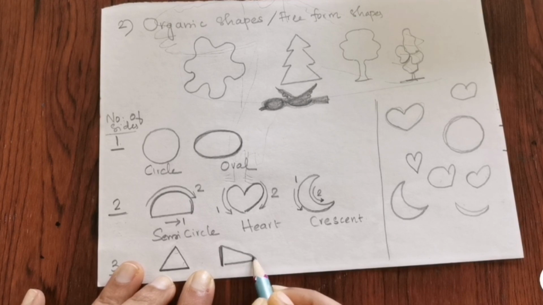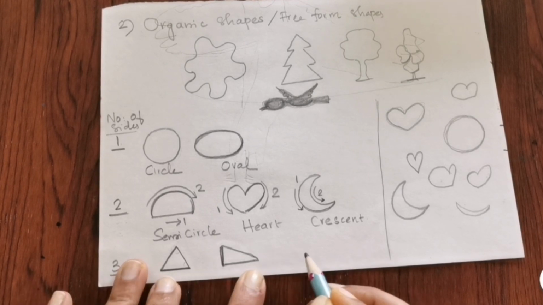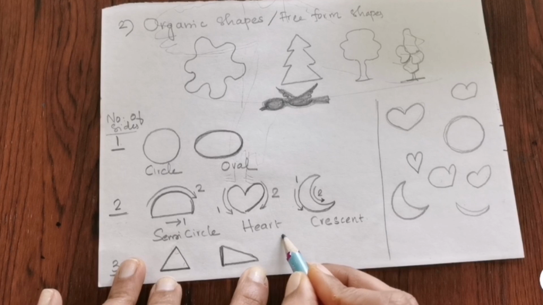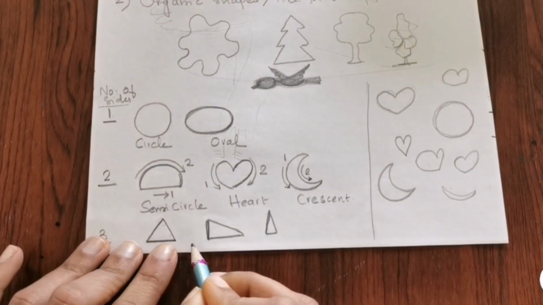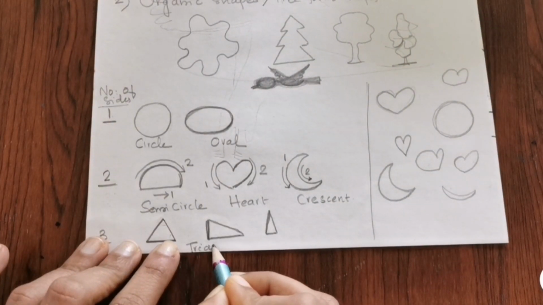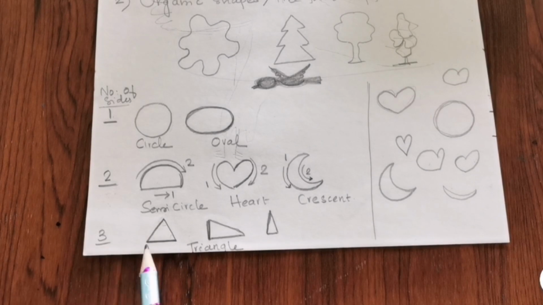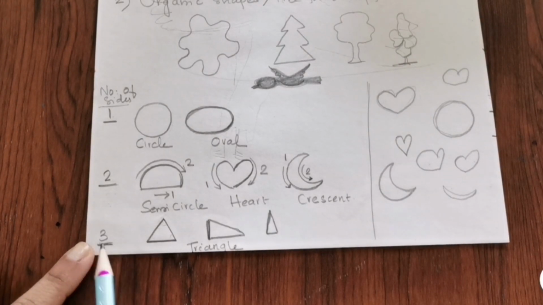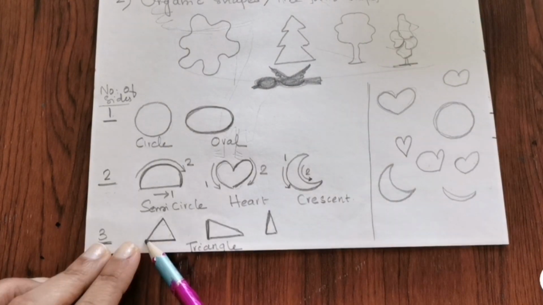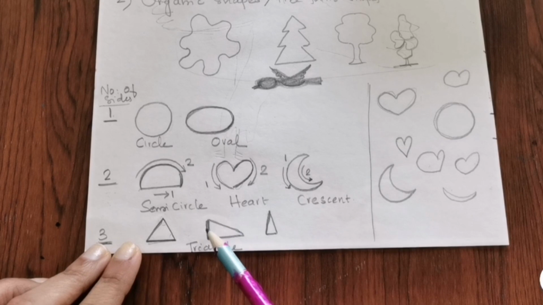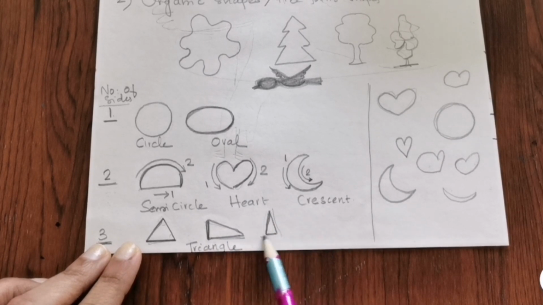However we make these, they are all triangles, maybe right angle, obtuse angle, different names are there, but still it's all a triangle. And you can see it has three sides or three lines. In the first one, we made two slanting lines and a horizontal line. The second one has a vertical, a horizontal, and a slanting line. And the third one has two slanting lines and a horizontal line.